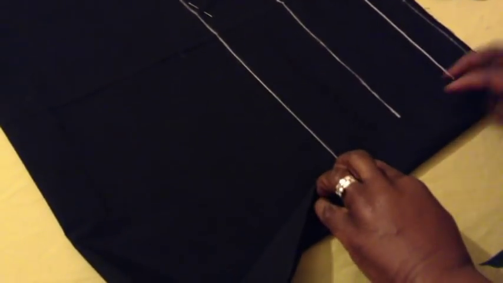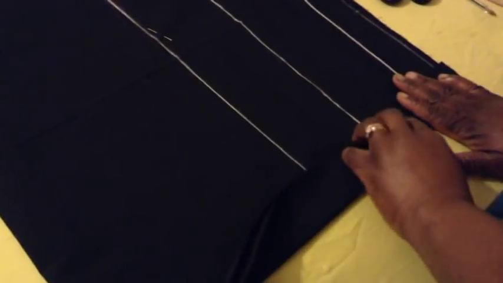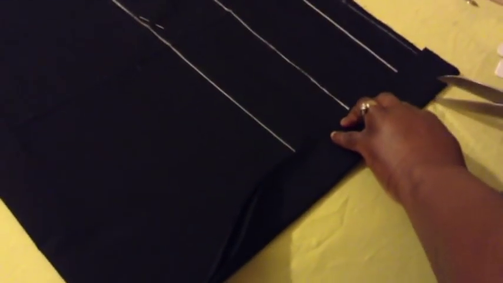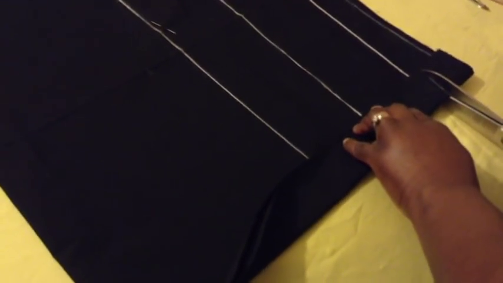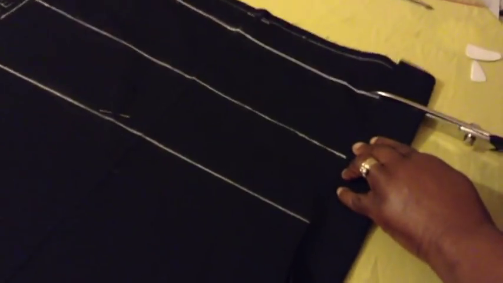Okay, I'm going to cut it out now. I'll fold this one like this. Then I'll cut this side also. This is the same allowance, so yeah, the same allowance to fold it, to hem. So that's why I fold it like this. So I'll cut it out now.